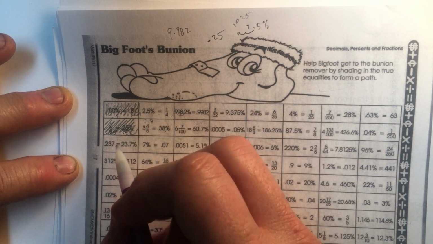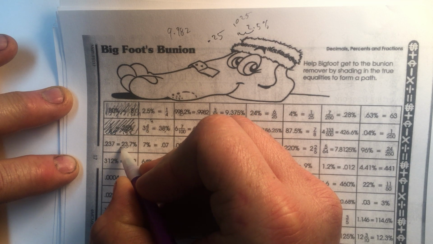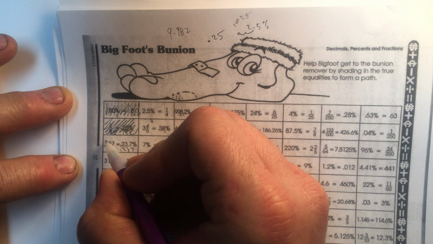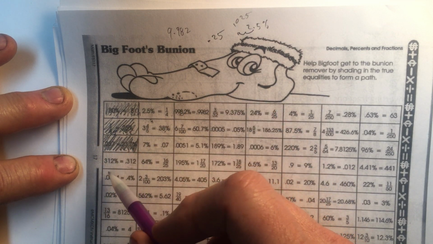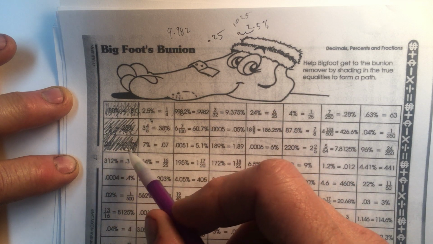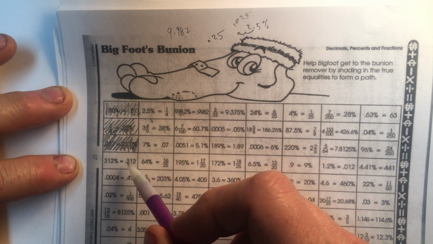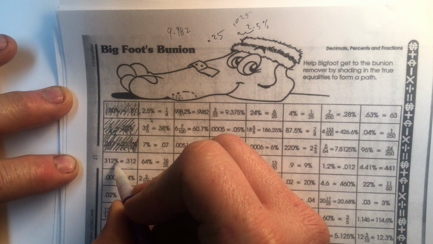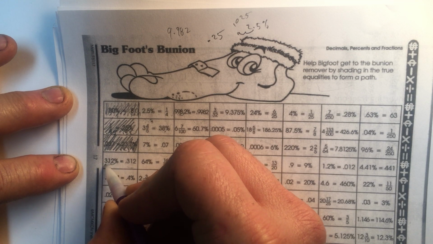Now what about this one? 23.7%. If I move that back 2 places, that's 0.237. So this one's true. So we just kind of go in the fashion here. Now, so I would say either this one or this one's going to be colored in. Okay, so let's see here. 312%. If I move my decimal back 2 places, that's 3.12.